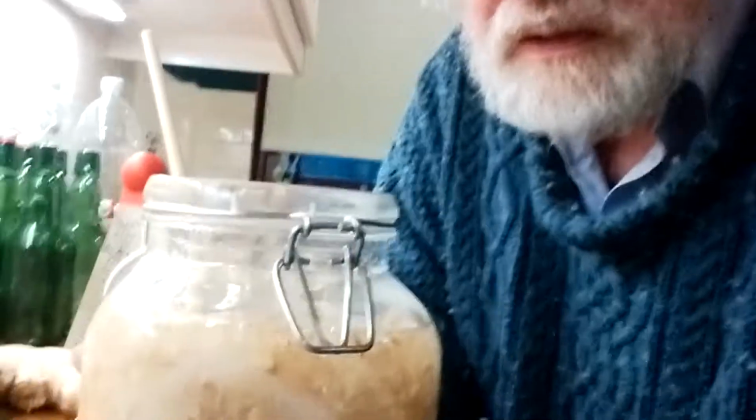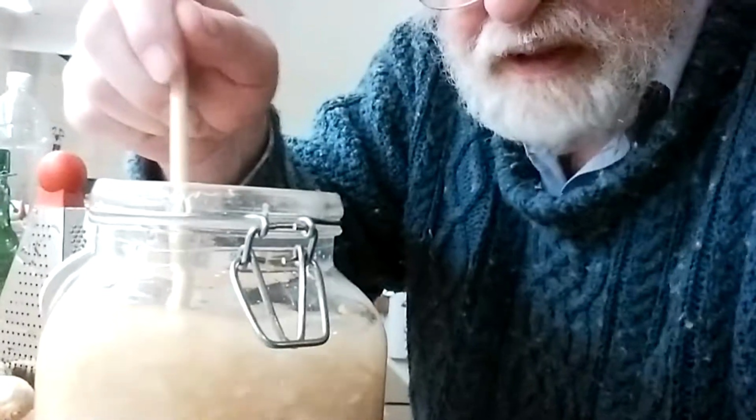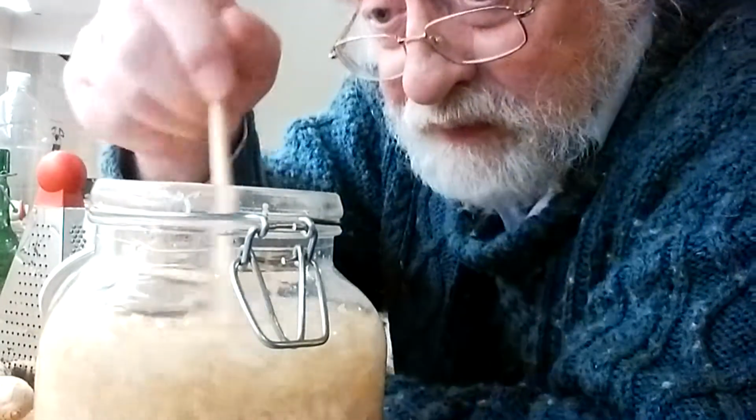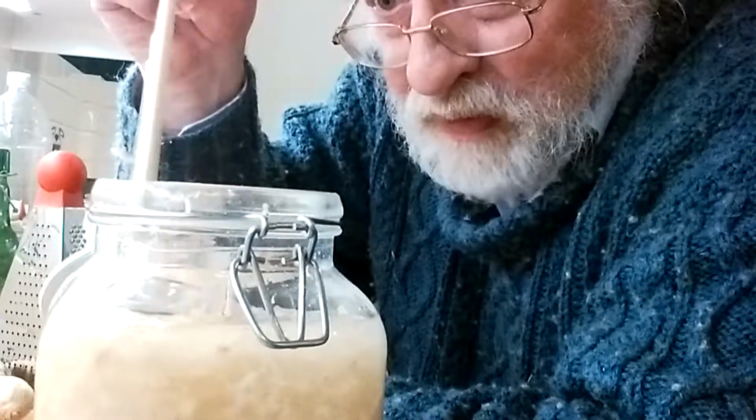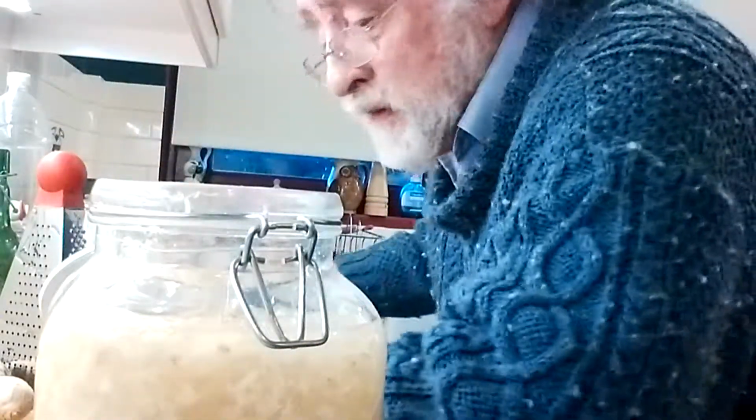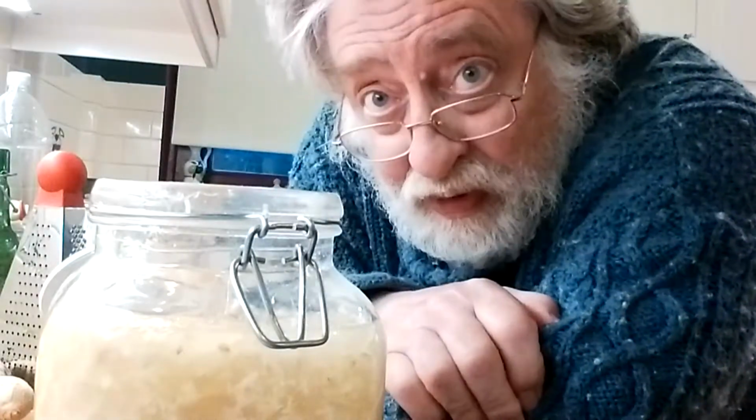Hang on, we can do this. It smells wonderful, except if you don't like ginger. It doesn't smell wonderful at all. So that's your basic concoction, sometimes called a ginger bug.